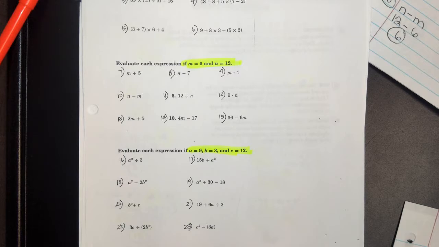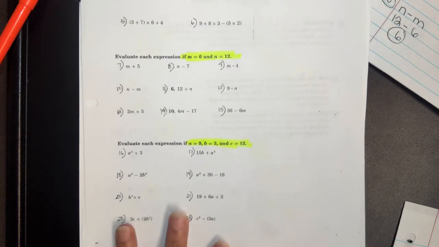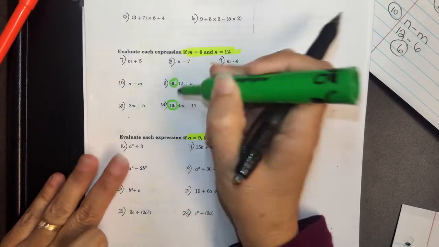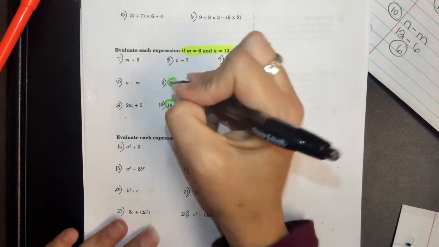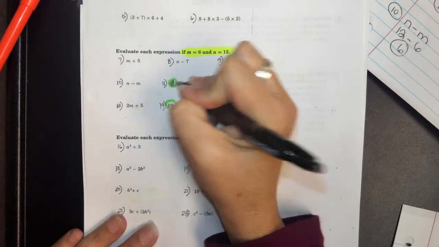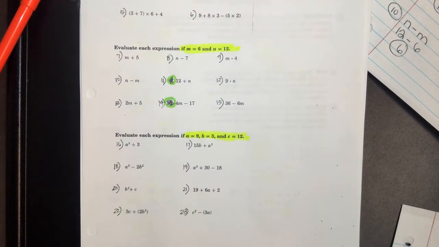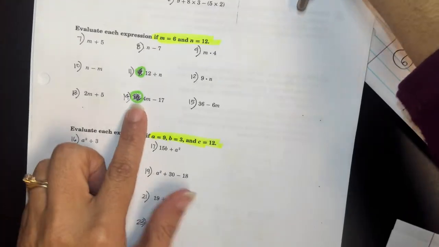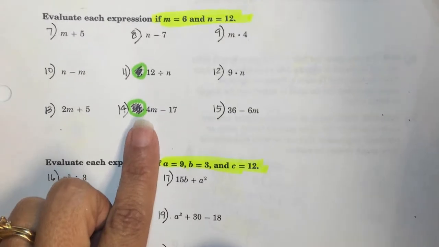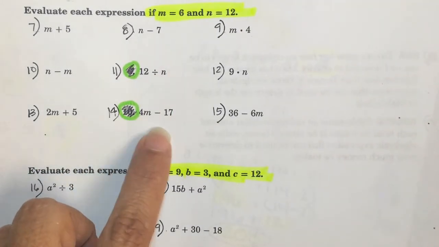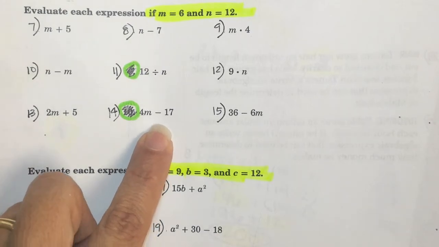Now, there is one oops on this worksheet. Please look right here. All it is, we accidentally forgot to cut off a number. So if you will scratch out that 6 and scratch out that 10, it makes it look more normal. Just those two. Now it's the expression. So all they want is 12 divided by n and 4n minus m minus 17.